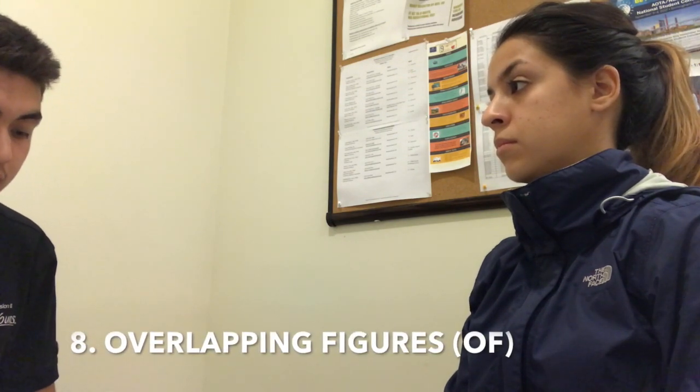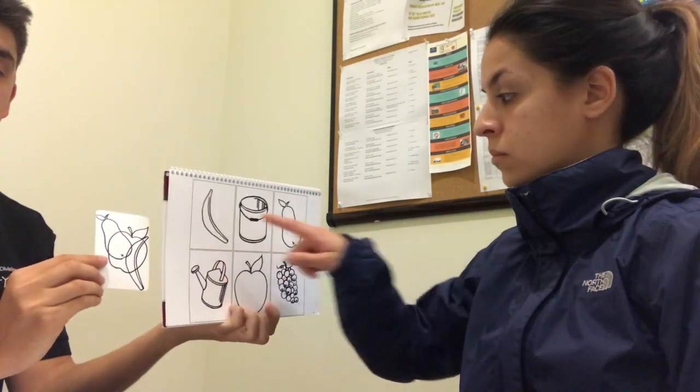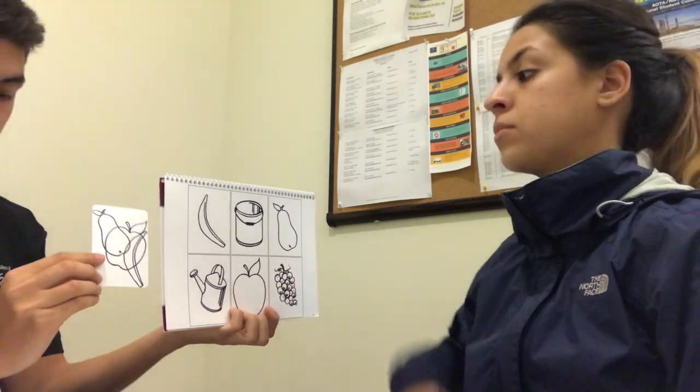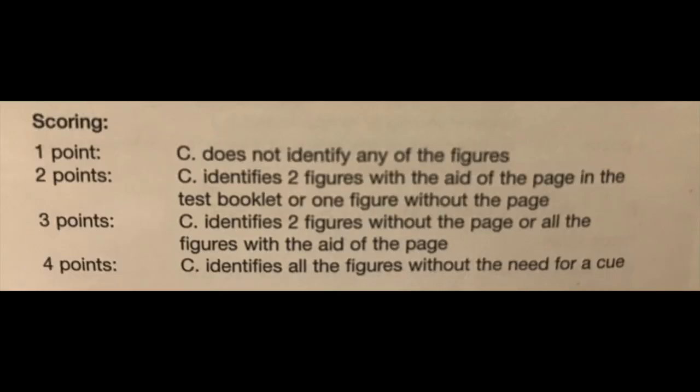Examiner shows client 1 card with 3 overlapping objects: a banana, a pear, and an apple. Examiner asks client, "What is shown on the card?" Banana, apple, and pear. If client has difficulty in identifying the figures, examiner shows client the page in the test booklet with 6 separate figures. Examiner says, "Point to the objects that you see on the card." Presented here is the scoring guidelines for the overlapping figure section.